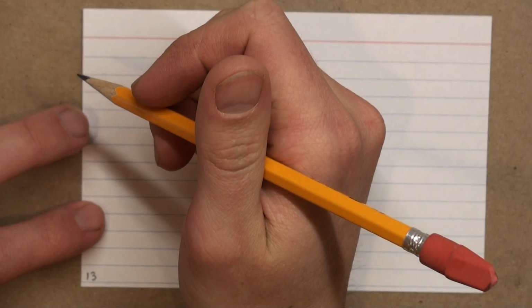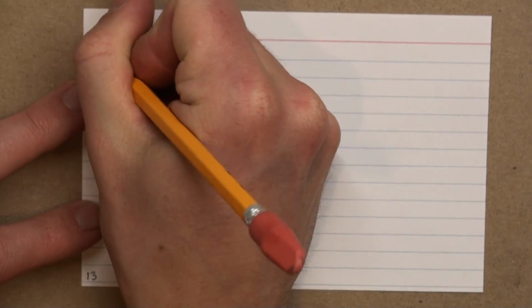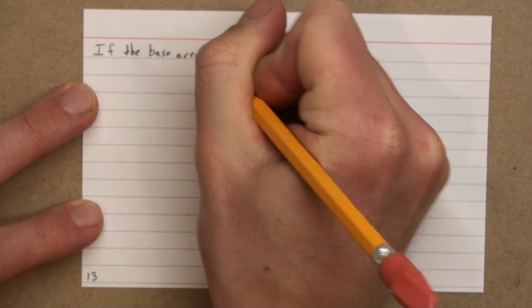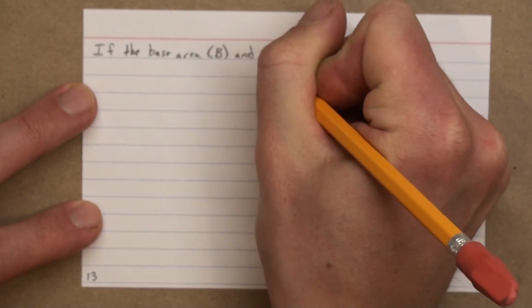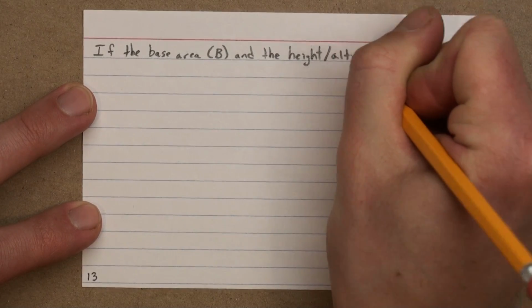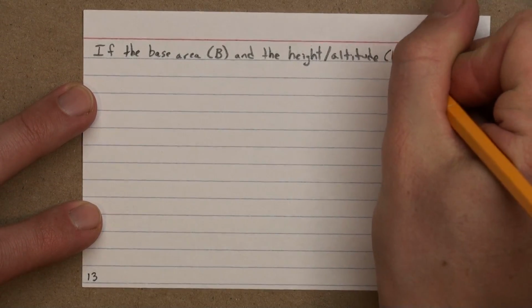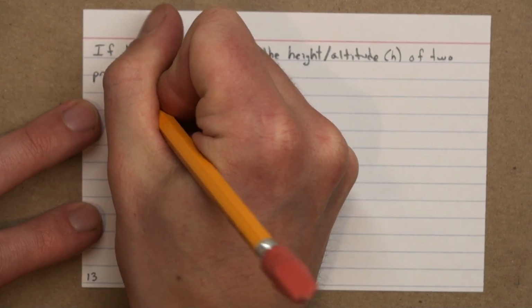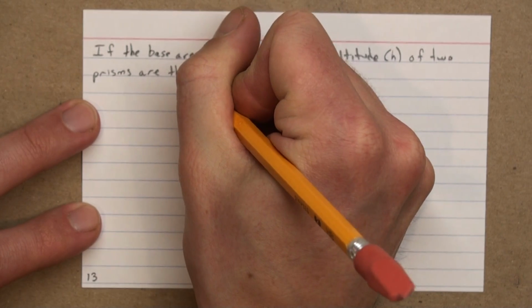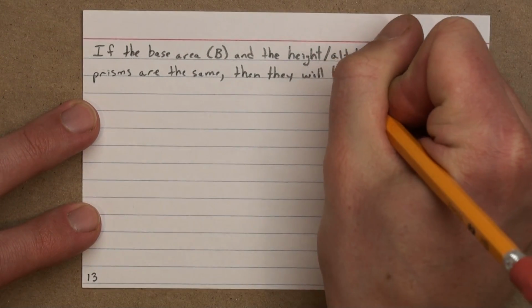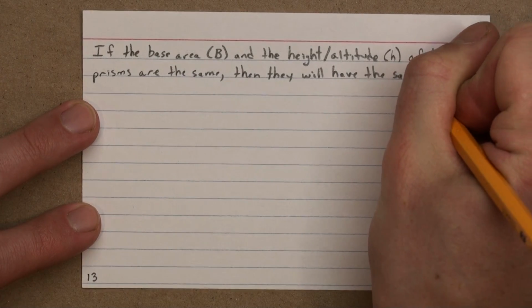And the next important point about prisms is that if the base area, which remember is B, and the height or altitude, because they mean the same thing, which is H, of 2 prisms are the same, then they will have the same volume.